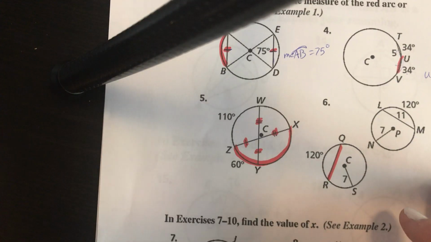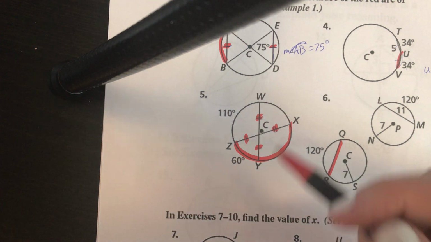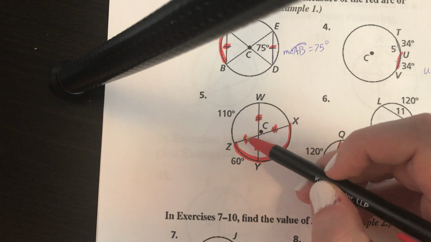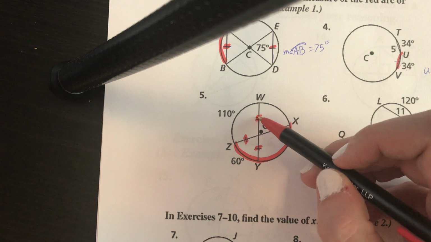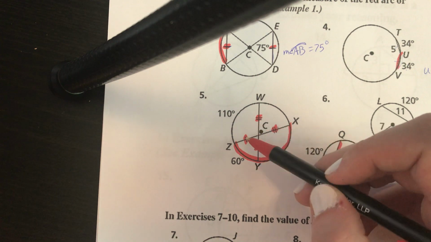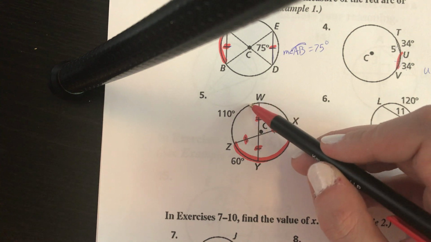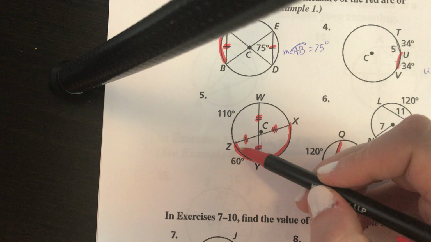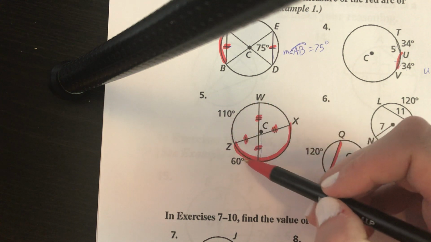Okay, this one was a little tricky, but as soon as you realize, okay, I know this distance plus this distance is the same as this distance plus this distance. Are we all with me? We have 1 marking plus 2 markings. It should be equal to 1 marking plus 2 markings. So if we look at this entire arc of this chord right here, it should be equal to whatever 110 plus 60 is, which is 170.